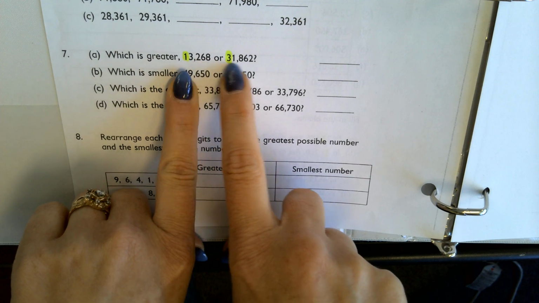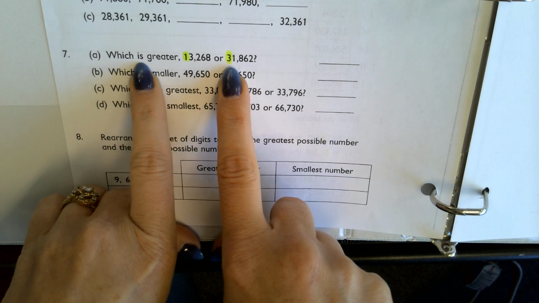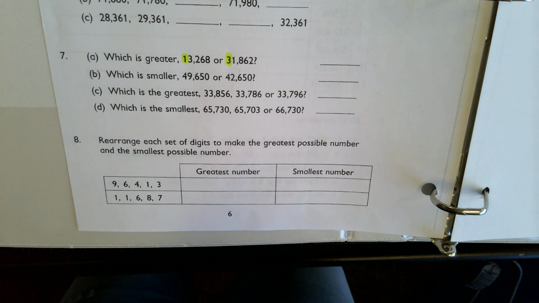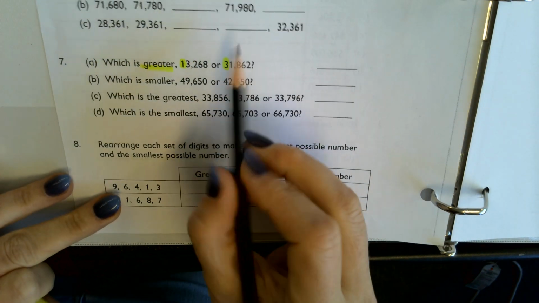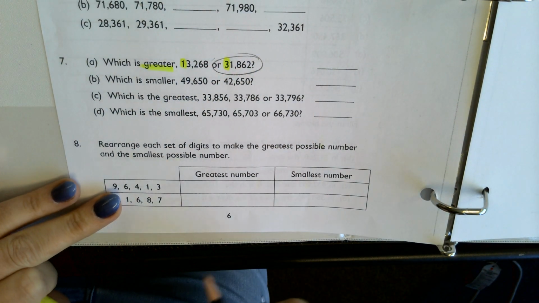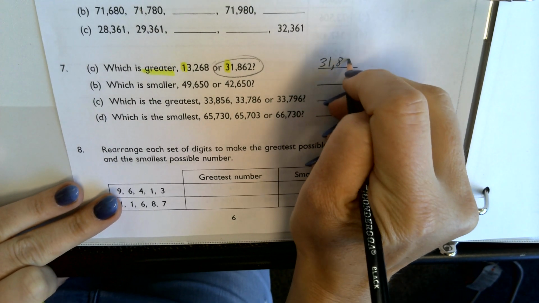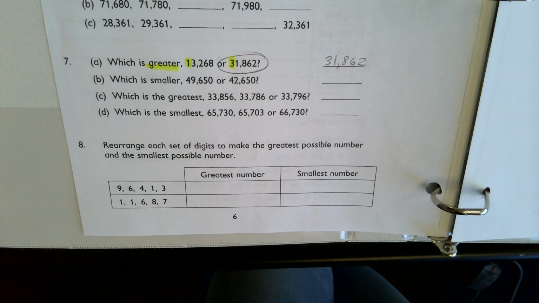I have the same number of place values, but my digits are different. Which is greater? Yeah. 31,000. 31,000, good. Greater, it's going to be this one. By taking that extra 5 seconds to highlight those numbers real quick, it made me certain that I was correct on my answer. Okay?